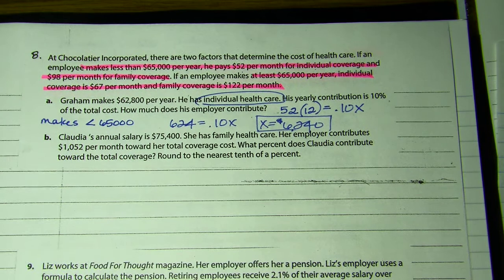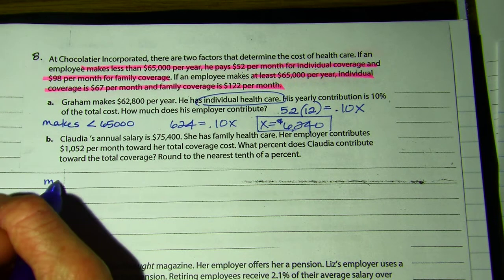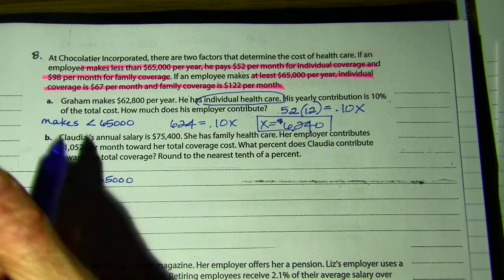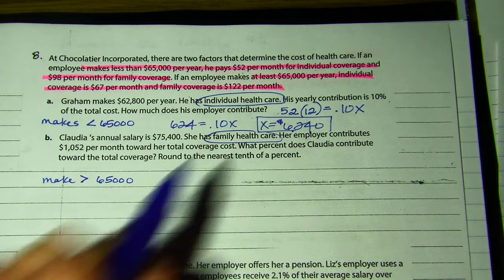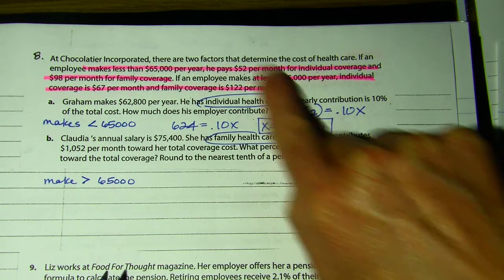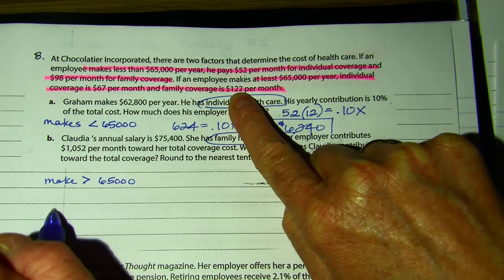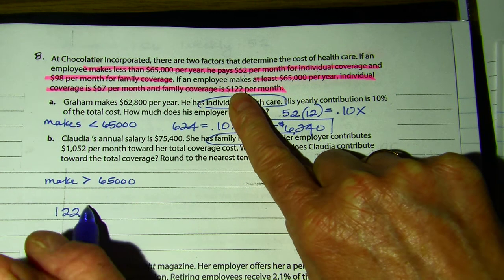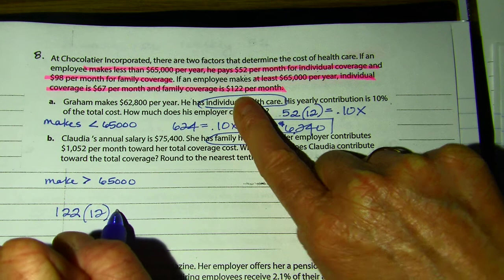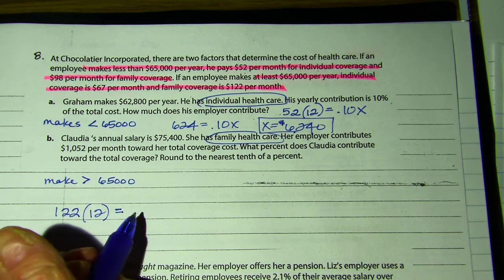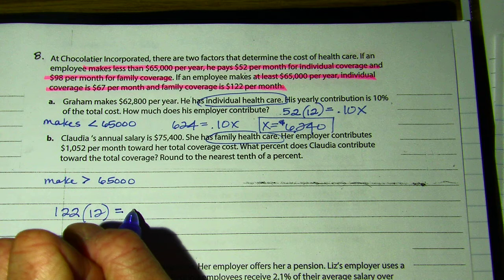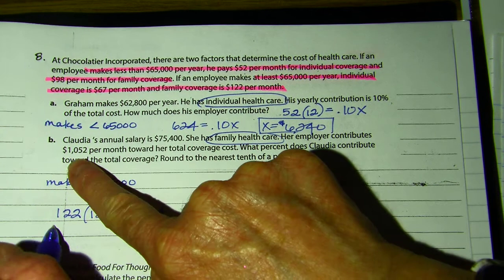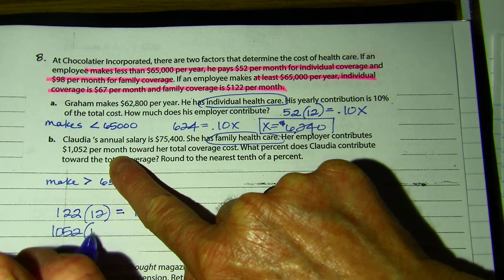Next one, Claudia makes more than $65,000 and she pays for family health care. So more than 65, family health care is $122 times 12 months. So I'm first going to figure out that. 122 times 12 is 1,464. Her employer contributes $1,052 per month.